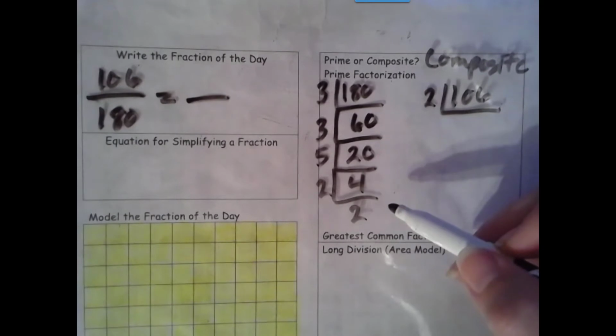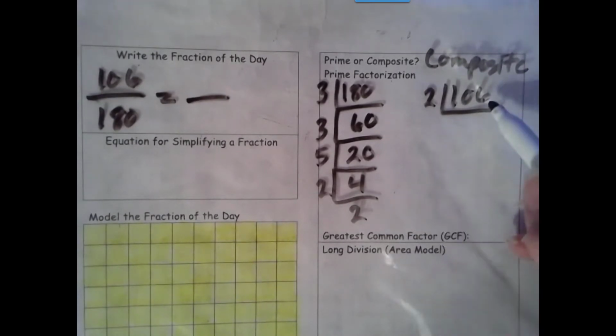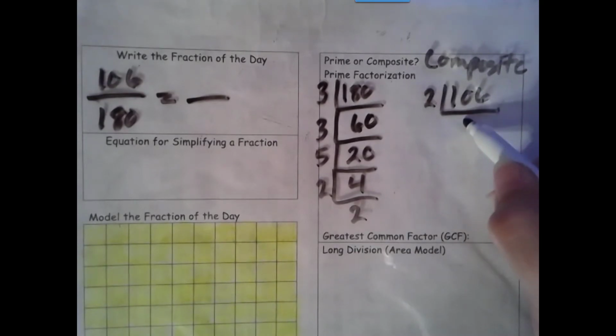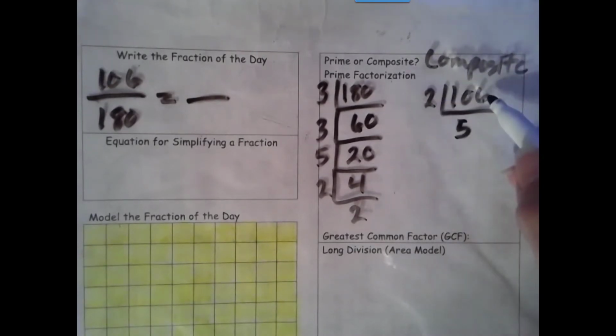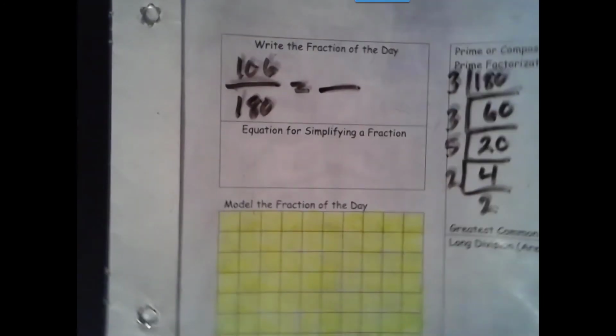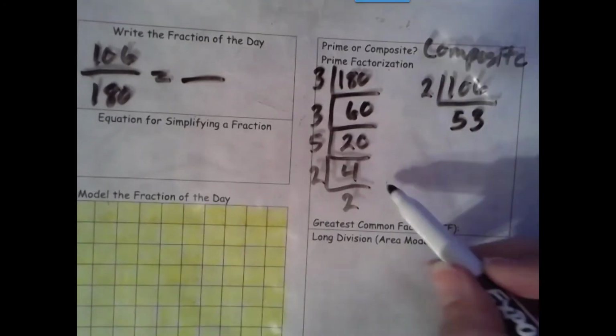Here, 106 is even, so I can do 2. Half of 10 tens is 5 tens. Half of 6 ones is 3 ones. Now 53 is prime. If you're not sure, you could always check. 53 is prime, so we are done.